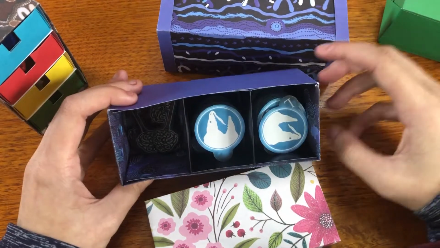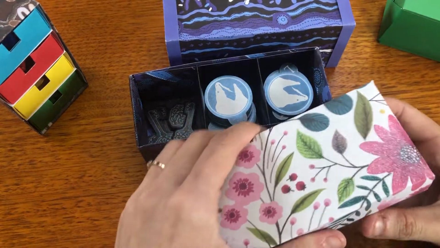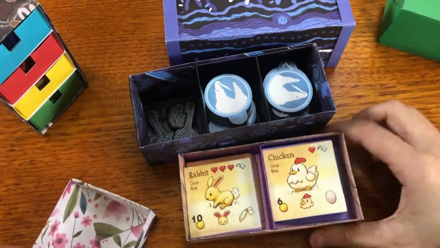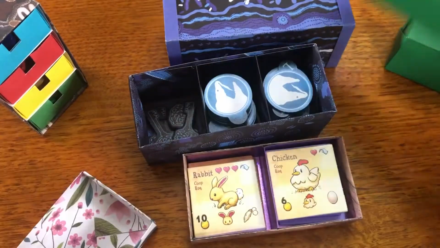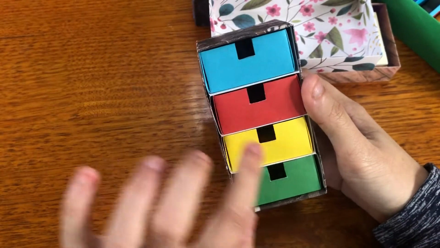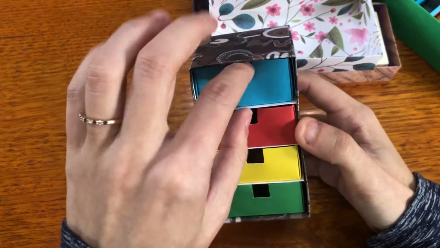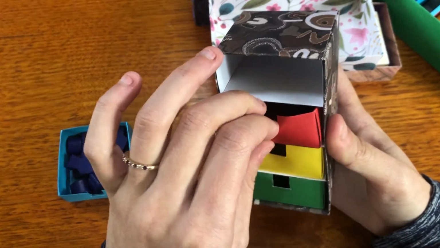They are very useful to obviously separate your resources in boxes, like these for example, or these. But you can also make little chests with drawers. So these are also dividers, basically, placed in the box.